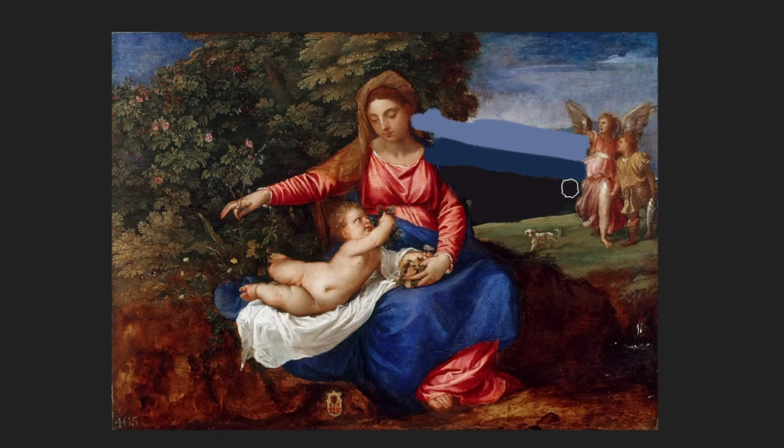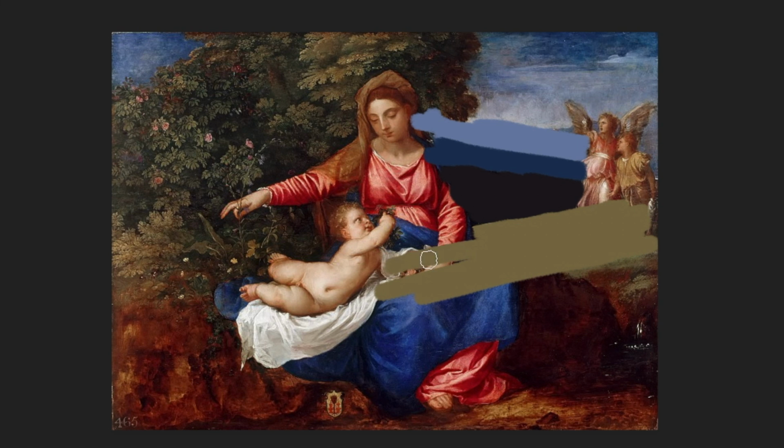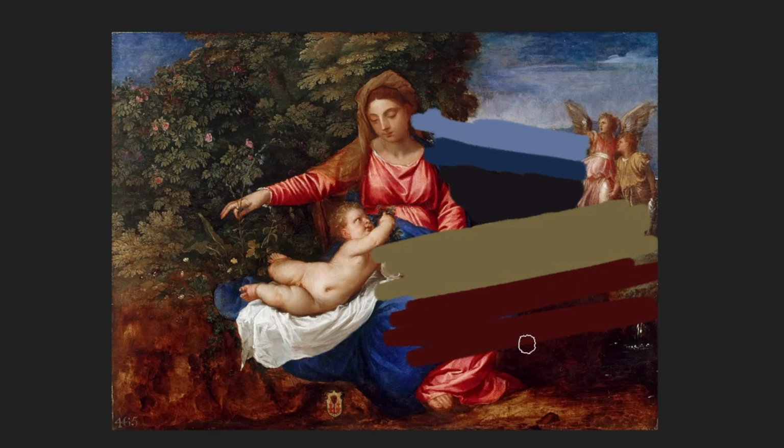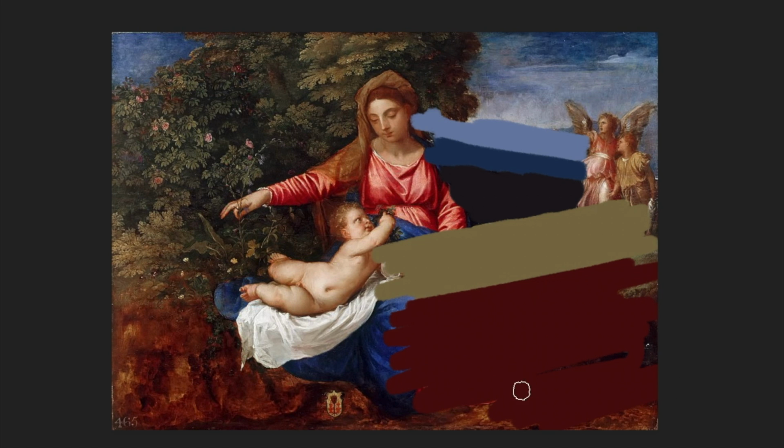Deep in the shadow. That's still cool. That's still a violet, right? And then to this foreground where you're going to start getting these yellows, right? Up to these reds.